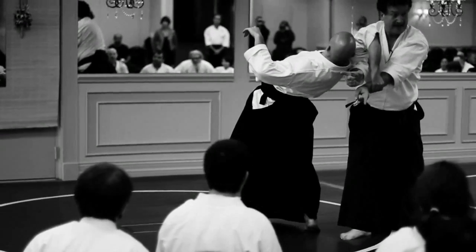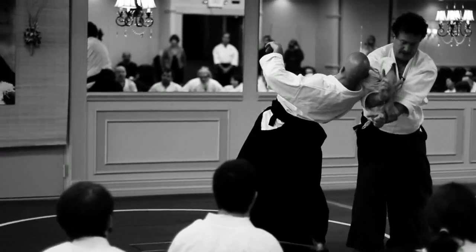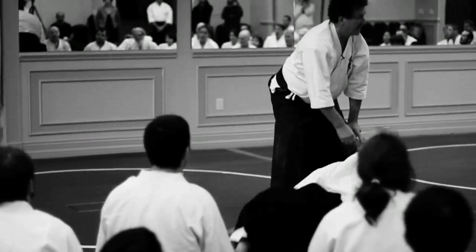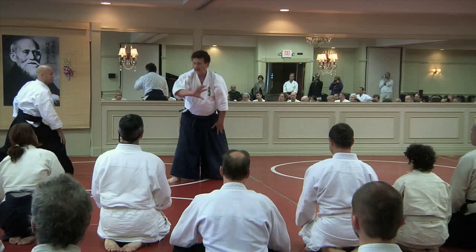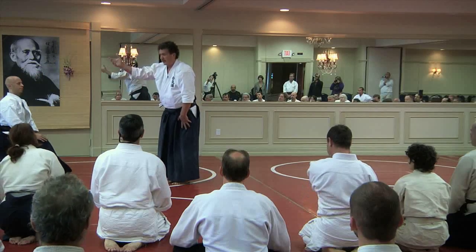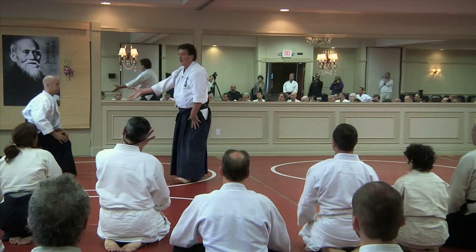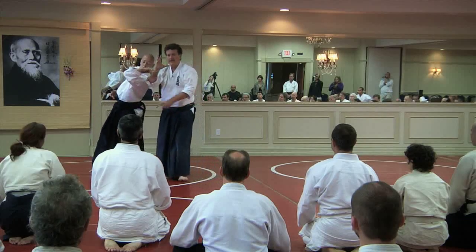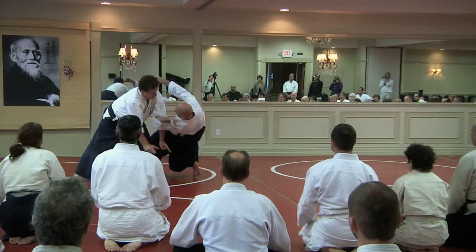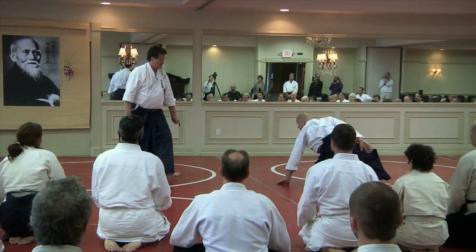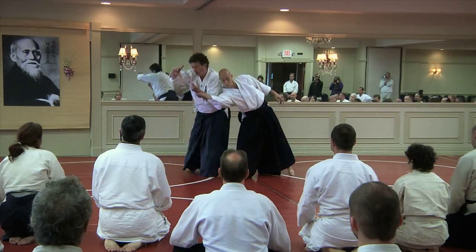Now you have your shihonage here, but I'm not grabbing, I'm just extending. So don't avoid the temptation to grab, because that's what we've done forever, and you'll want to do that. In order to develop it to the next level, extend. Whether it's omote or ura.